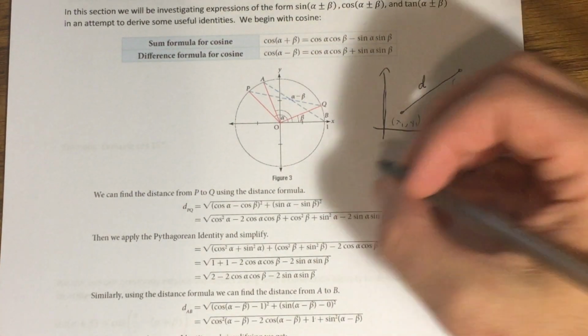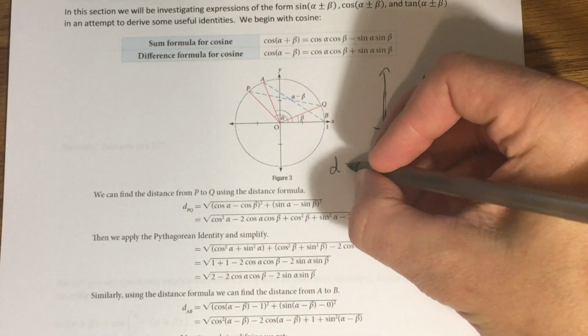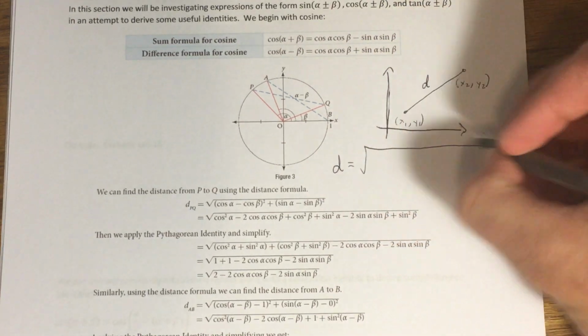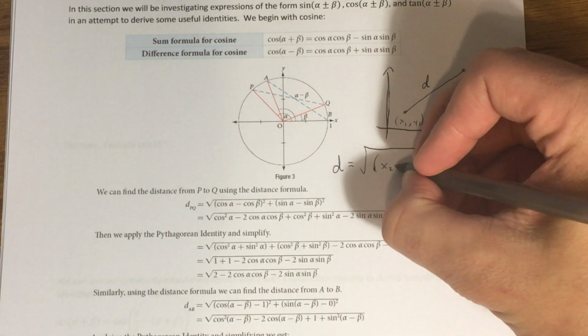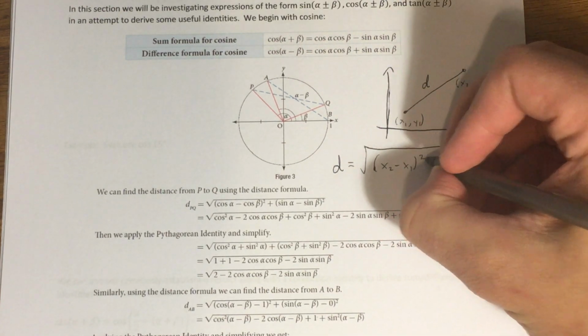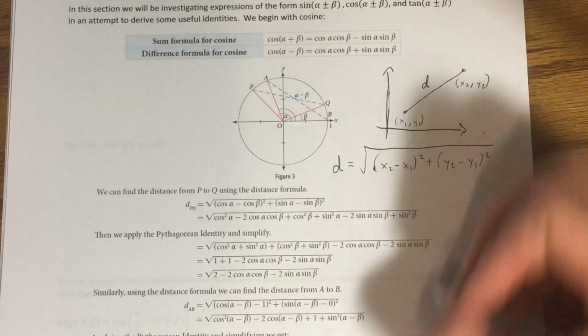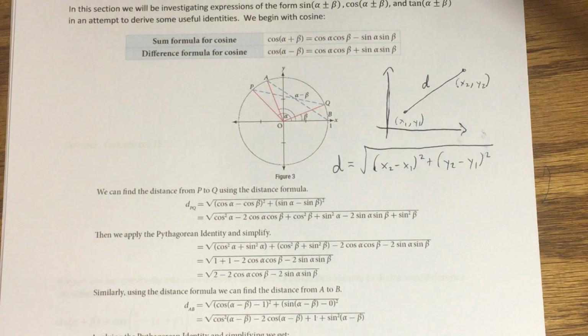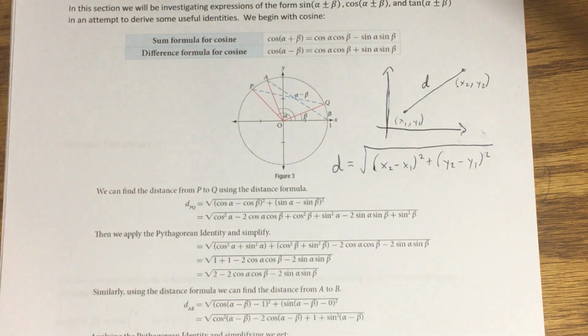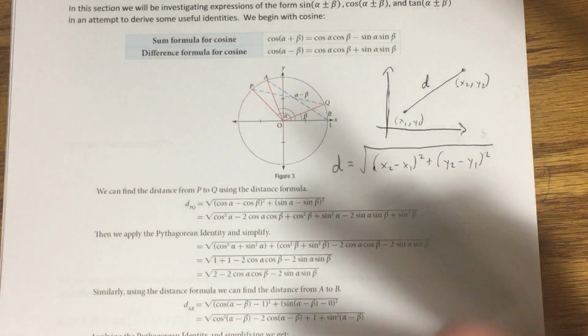Now in geometry and again in intermediate algebra, you derive this formula. d is equal to the square root of (x2 minus x1) squared plus (y2 minus y1) squared. Because you derived this in a previous class, we're not going to go through the derivation of this distance formula here, but it really just boils down to an application of the Pythagorean theorem. So I'll just say that and move on.